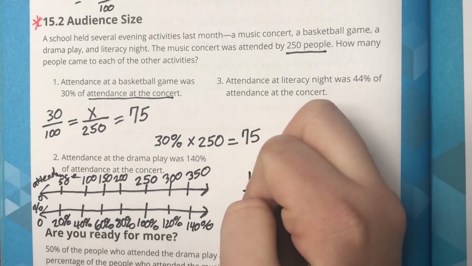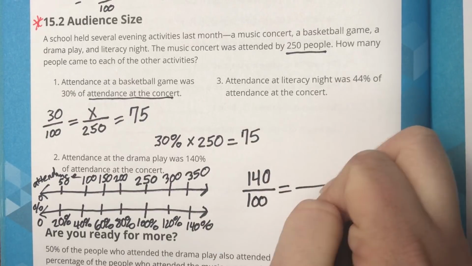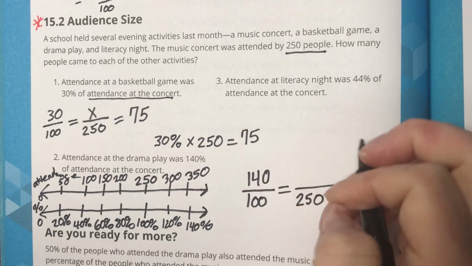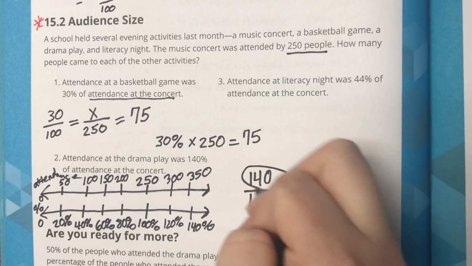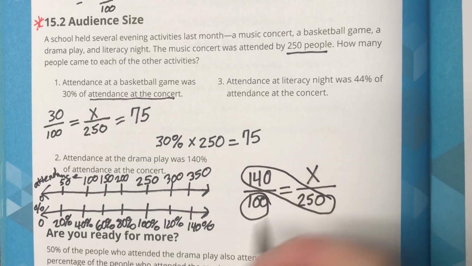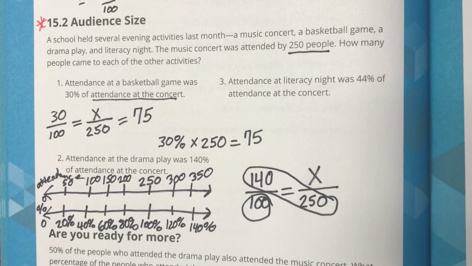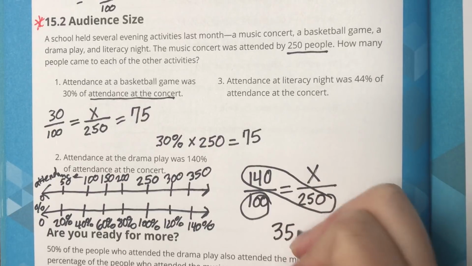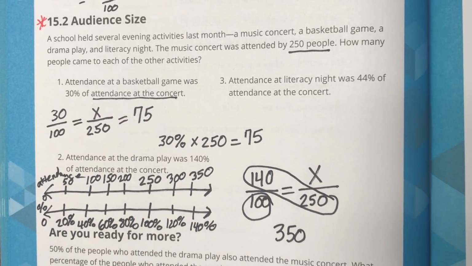So we're looking for 140%. Remember, 100% always goes on the bottom. We know there was a total of 250 at the concert, so we need X amount here. So again, if you do your cross multiplying and dividing, so 140 times 250 divided by 100, you would get 350 people in attendance. So we got it 2 different ways.